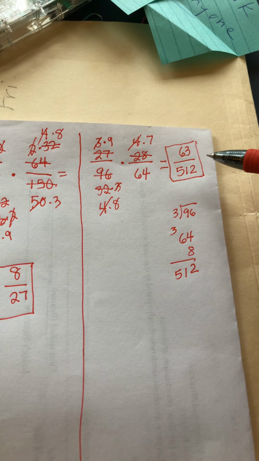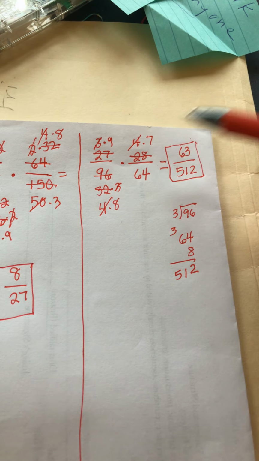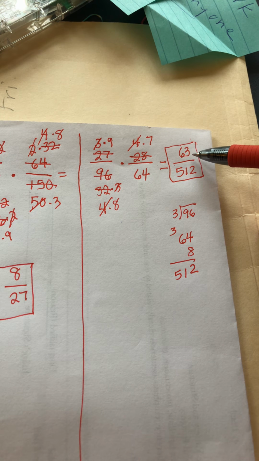And you can see how it's a whole lot easier to go ahead and simplify here than it would be to get a much bigger number and then have to reduce it.